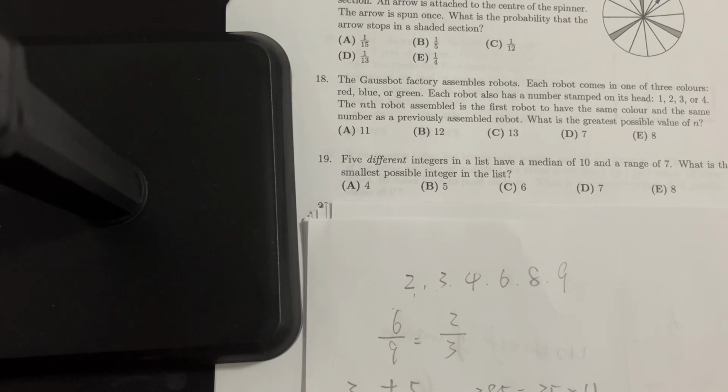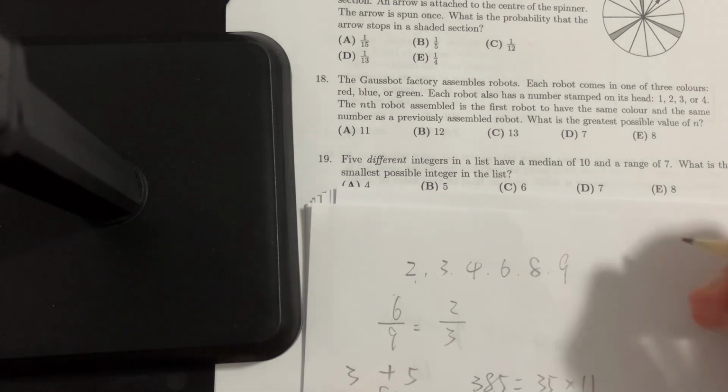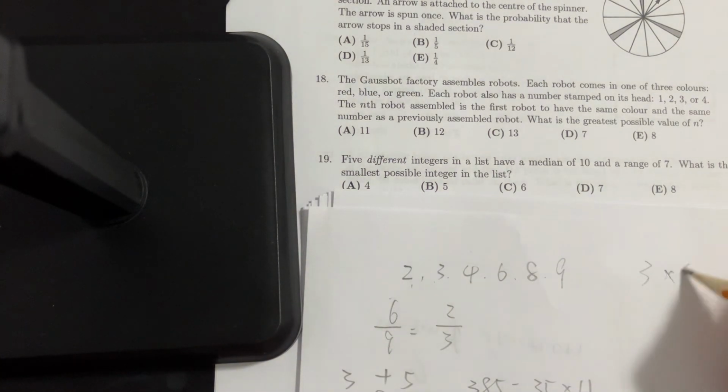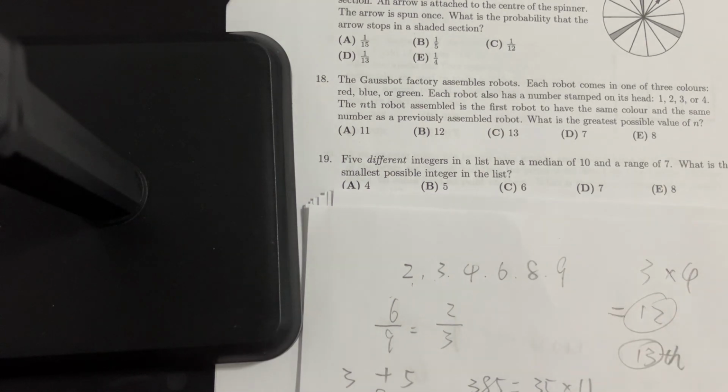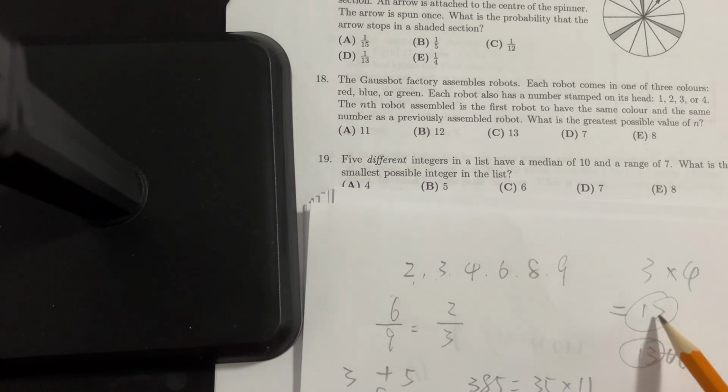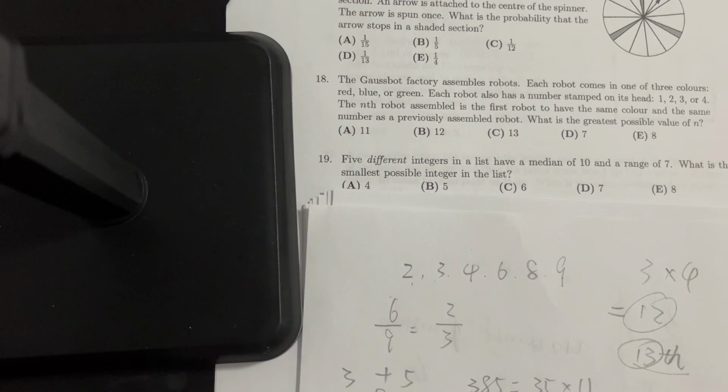And the total number of different cases would be 3 times 4, okay? 3 colors times 4 numbers. So we can manufacture 12 different types of robots. And when it goes to robot number 13, this robot has to be the same as one of the previous. Suppose we have all 12 of them, one of each, and for the first 12 robots there's no repetition. But from the next robot on, there must be a repetition because we don't have any more types of robots. It's just 12 of them. So the 13th must be a repeated one.